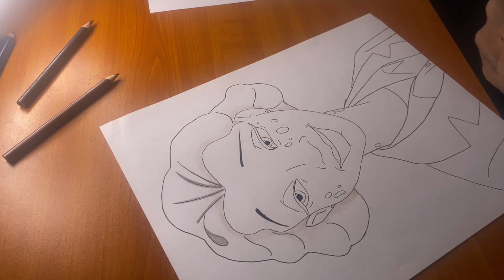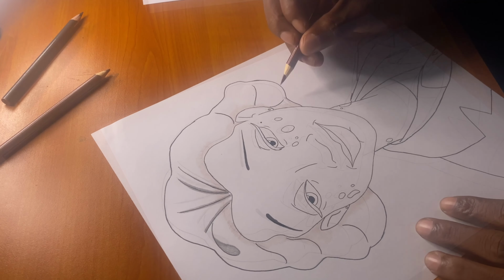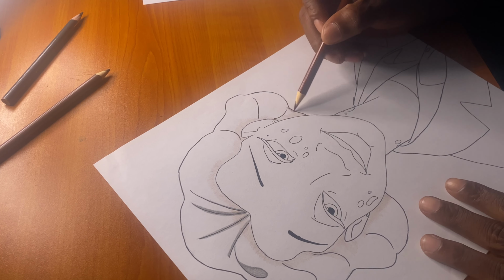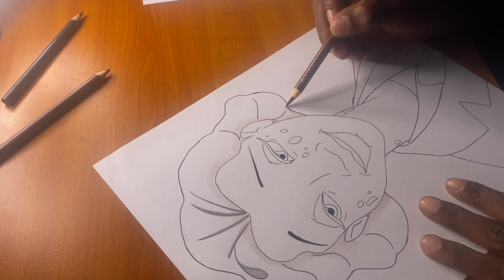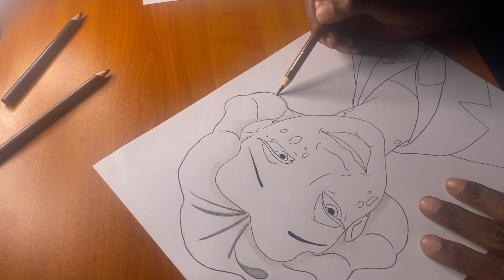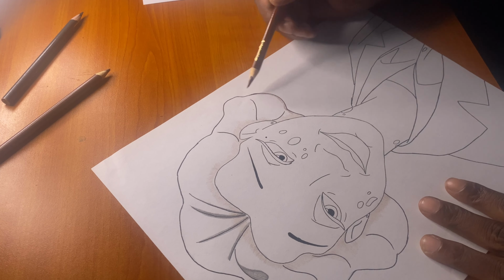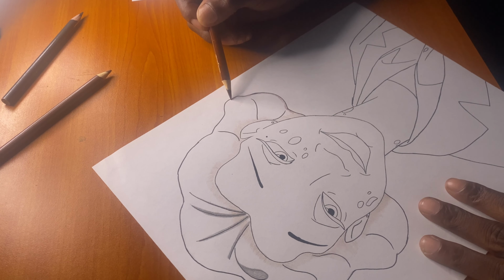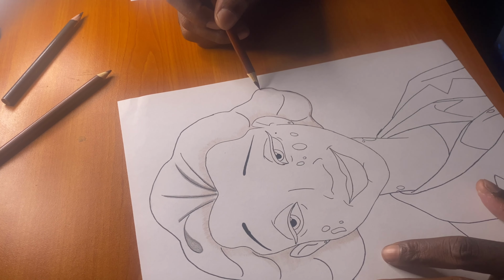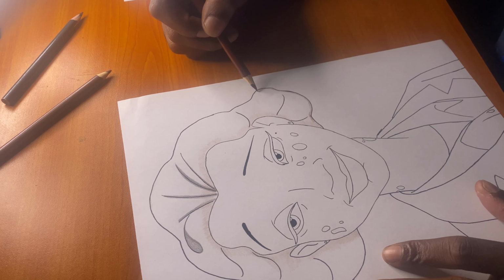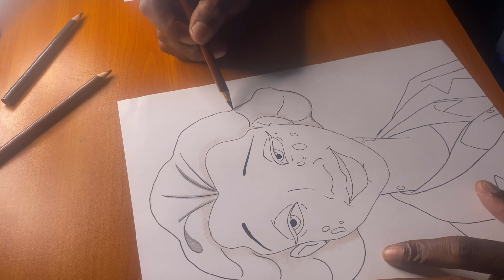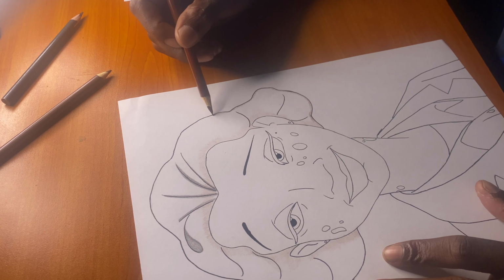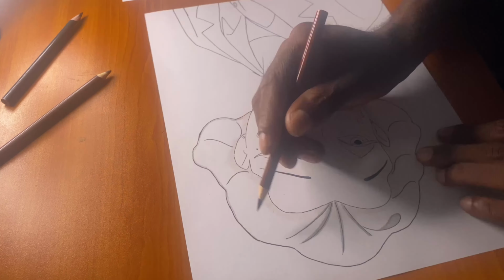Hold on. My bad. I had to sharpen my pencil. Alright. Let's get into it. Now, what I like to do is I start on the outside. I don't automatically go towards the inside of the drawing. I like to color on the outside first, and then attack the inside.